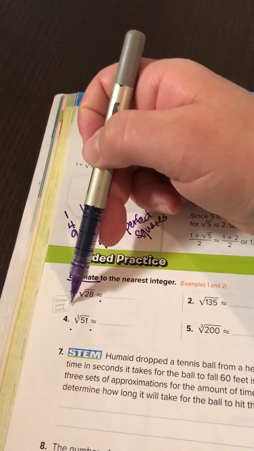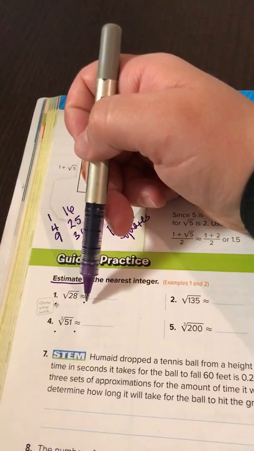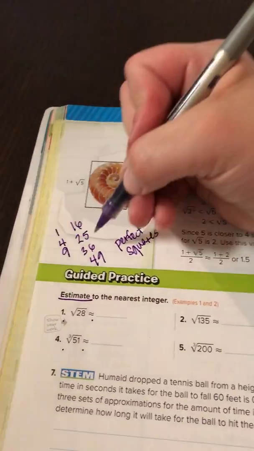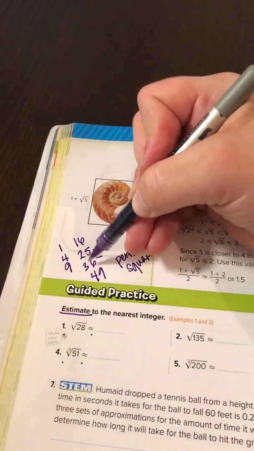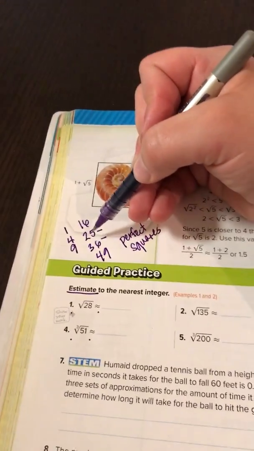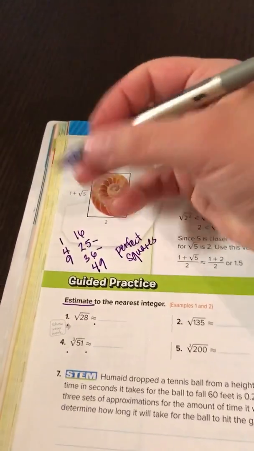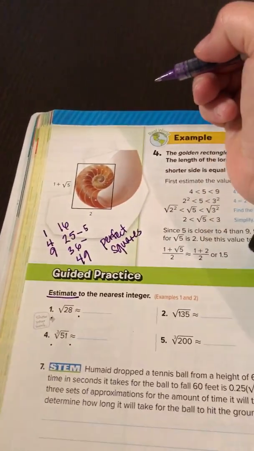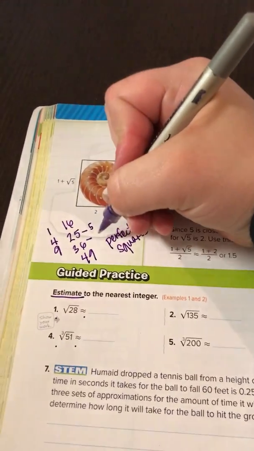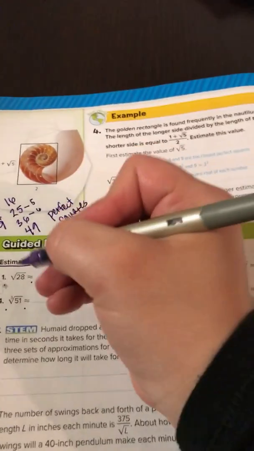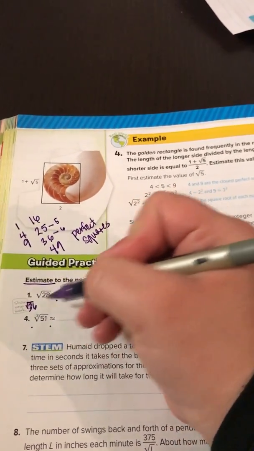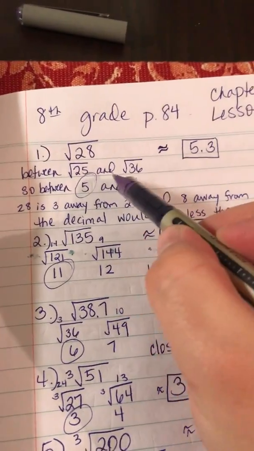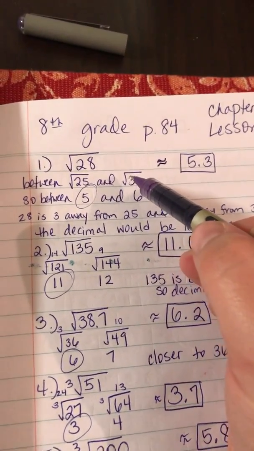So one that is smaller and one that is bigger. If I look at 28, that's going to be between 25 and 36. I want two that are right next to each other. So 25 is 5 squared and 36 is 6 squared. So this is between the square root of 25 and the square root of 36.